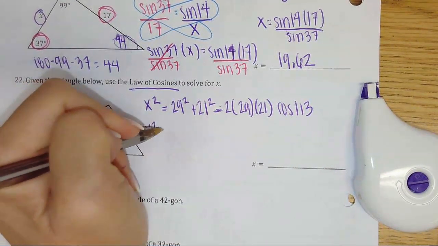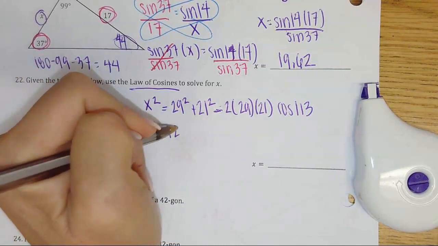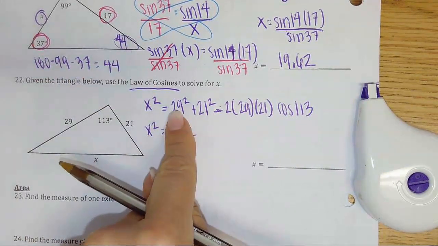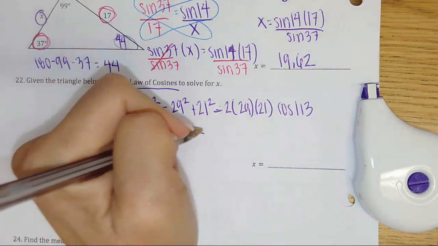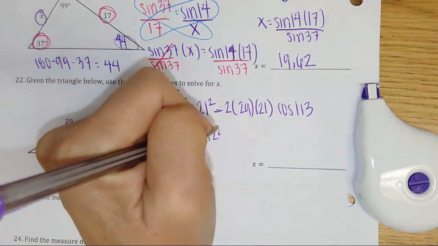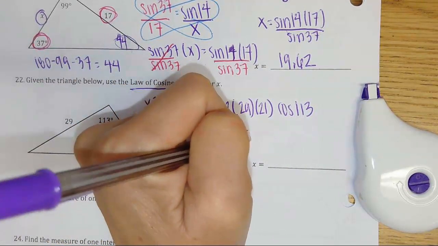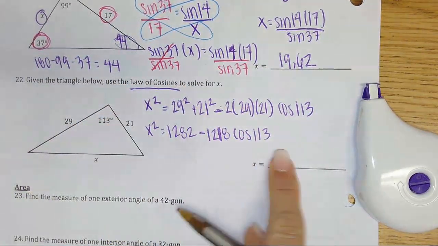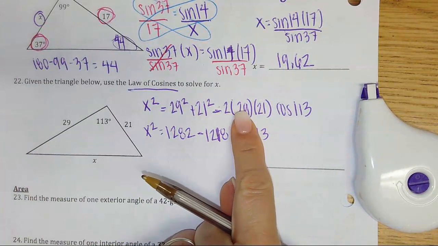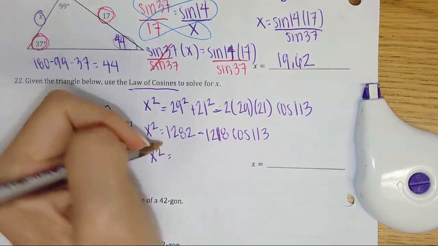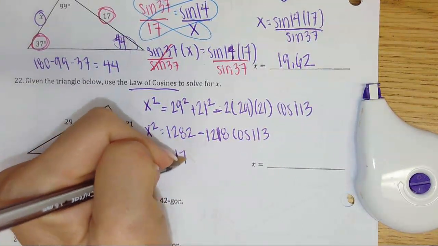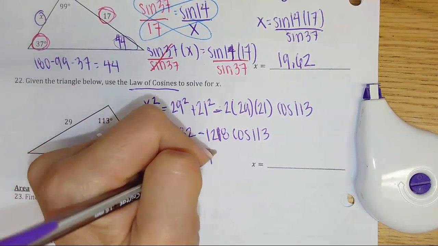Alright, I'm going to just simplify, and I'm going to do this bit first. So I'm going to get x squared equals 1282, these two squared and added together, minus 1218 cosine 113, right? I just kind of multiply those together. And I'm going to simplify that and get x squared equals 1757.91.